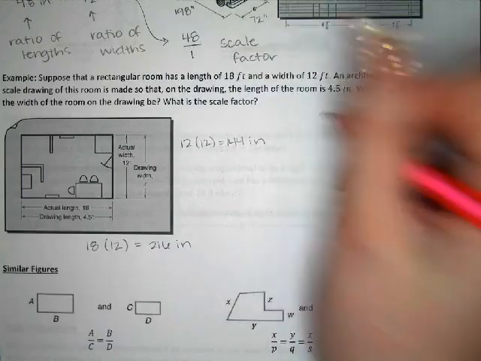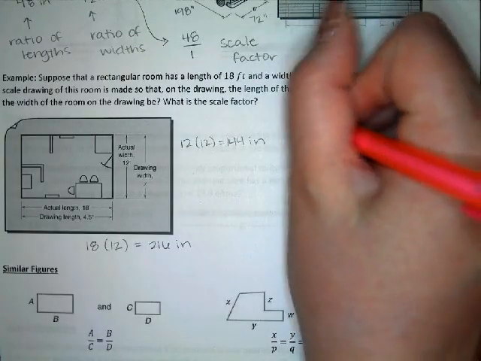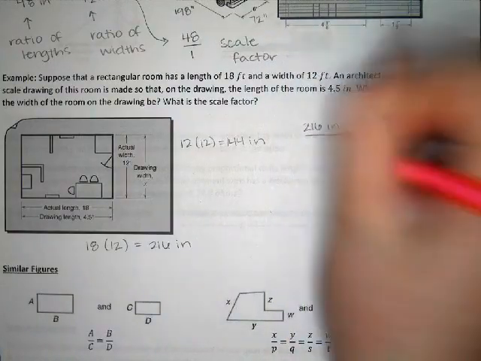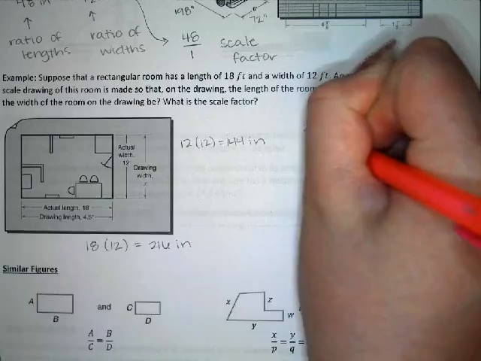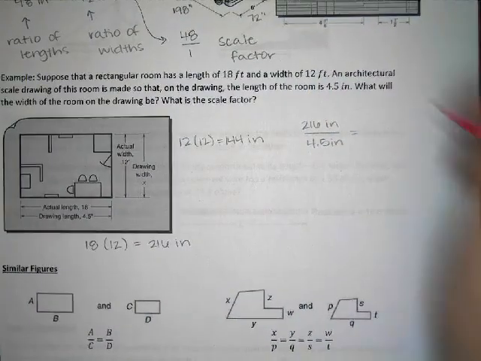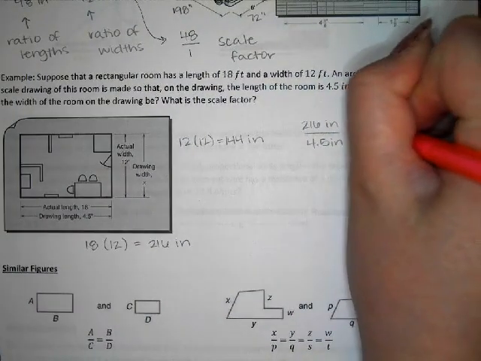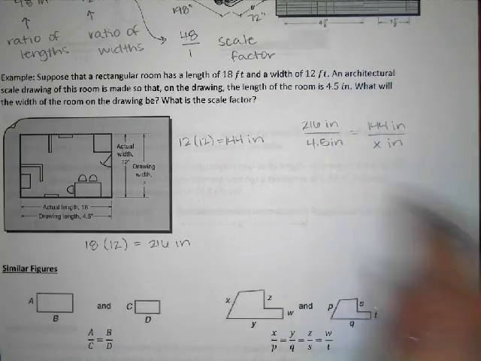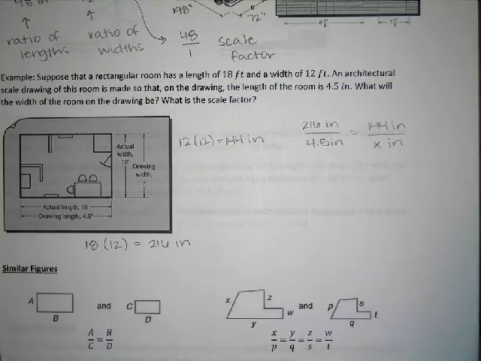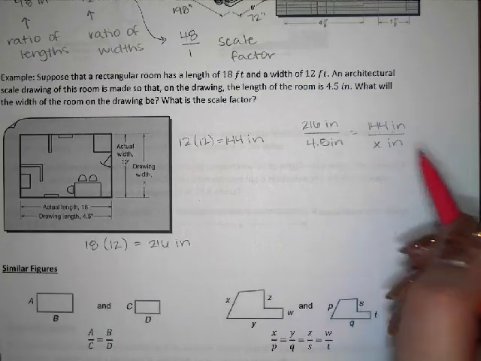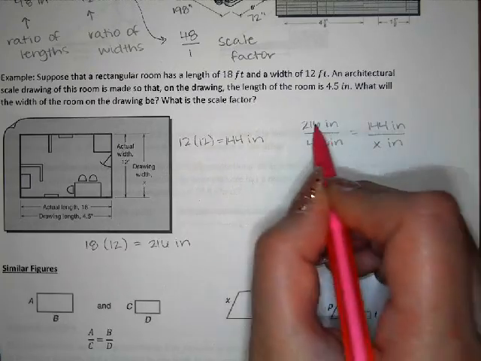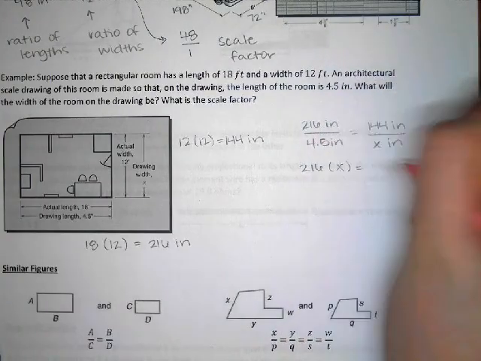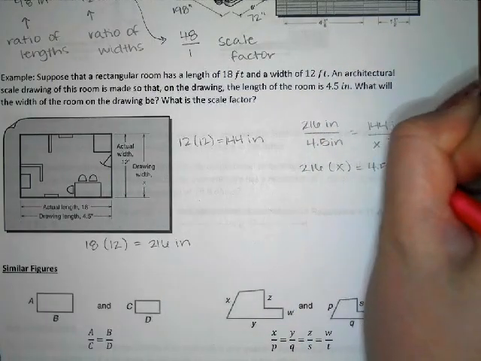And so I'll go ahead and write my proportion. So I have 216 inches over 4.5 inches. There's my length ratio. And for my width ratio, I have 144 inches divided by x inches, the width of the drawing, which is what I don't know. And then I'll go ahead and cross multiply to solve my proportion. So 216 times x equals 4.5 times 144.